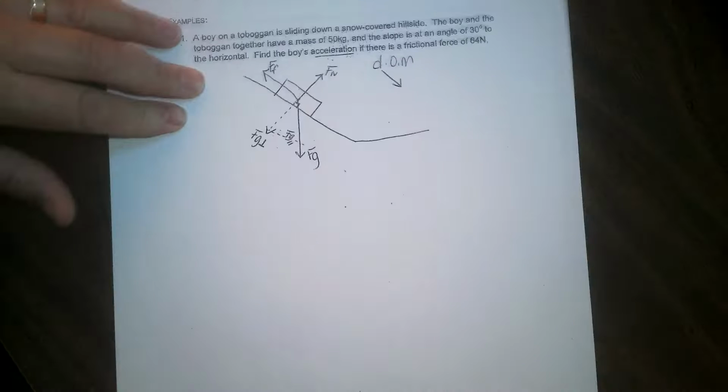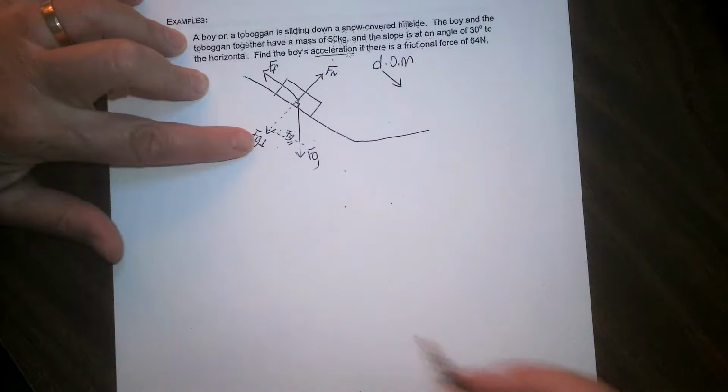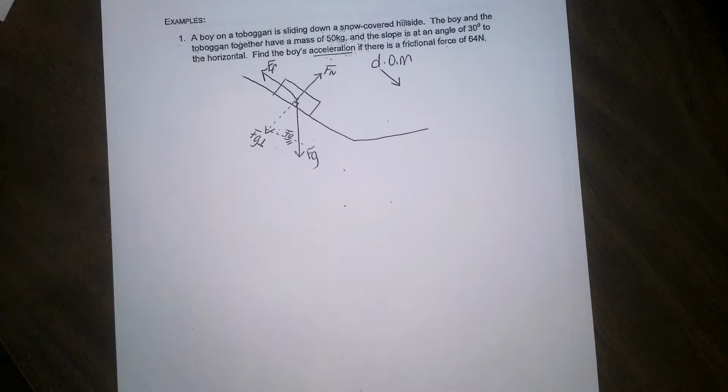And which way do we think that force of gravity is going to go? Is it going to go up the hill or down the hill? Which way is our direction of motion? It's down the hill.